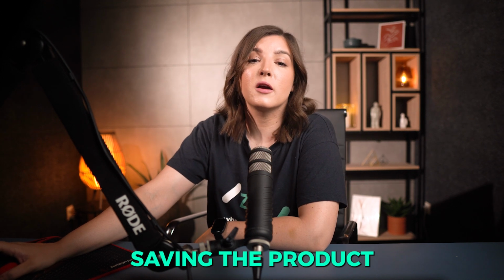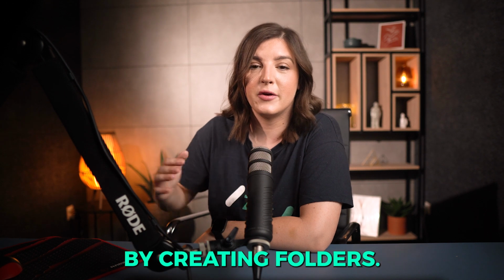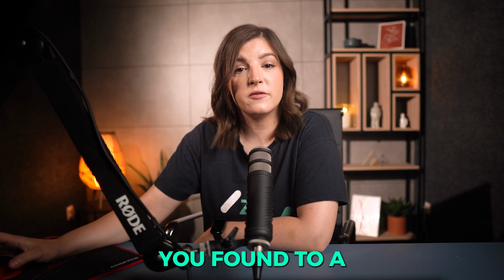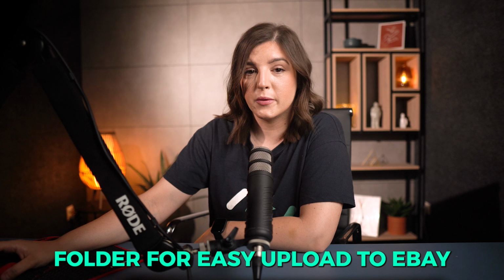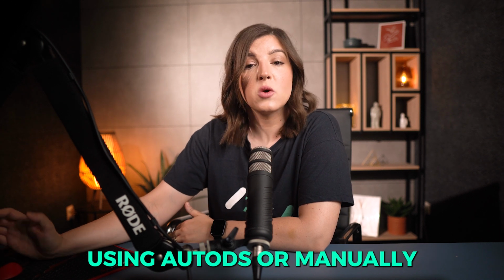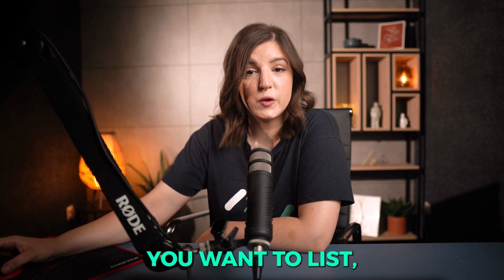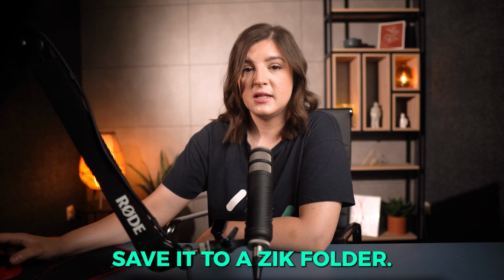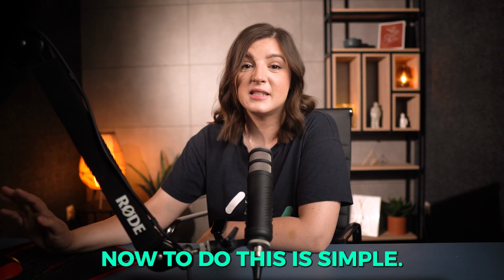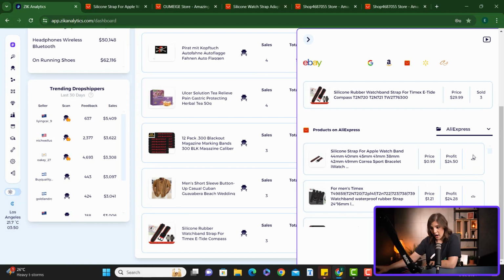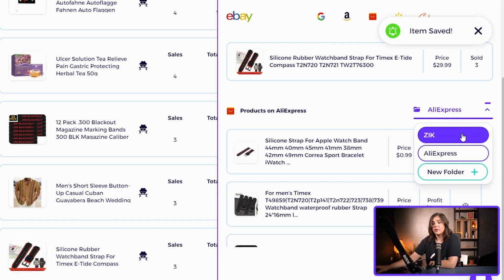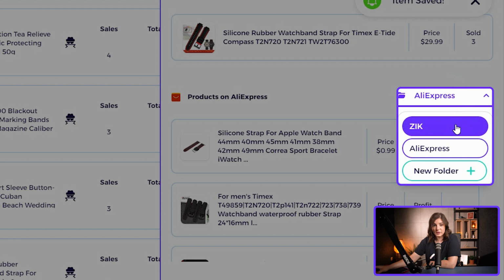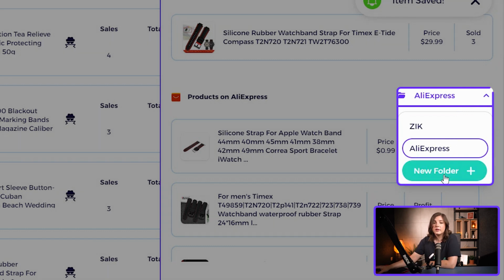Now let's talk about saving the product for easy upload to eBay by creating folders. You can save the products you found to a ZIK folder for easy upload to eBay using AutoDS or manually. When you find a product you want to list, save it to a ZIK folder. Now to do this is simple. Just click on the supplier icon and you will notice where it says select folder. This is where you can either add this product to an already existing folder, or you can go ahead and create a new one. Let's create a new one for the demonstration.